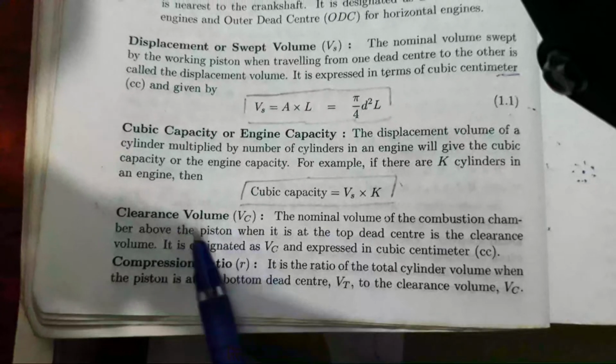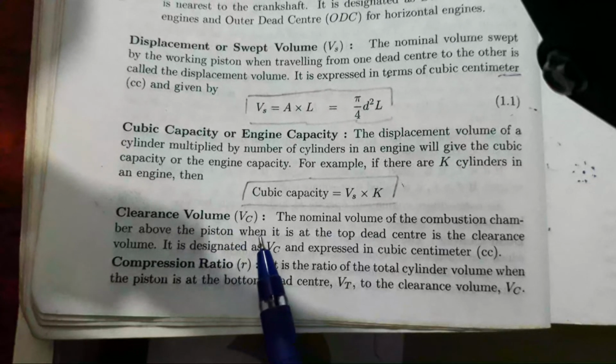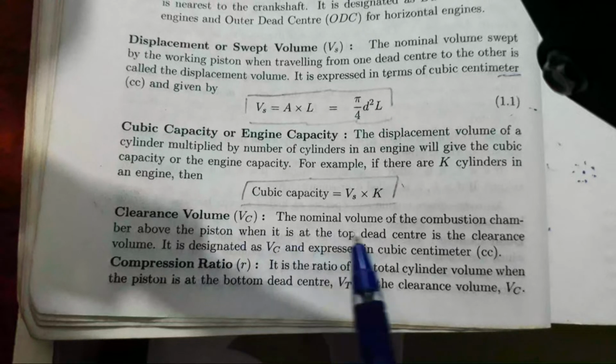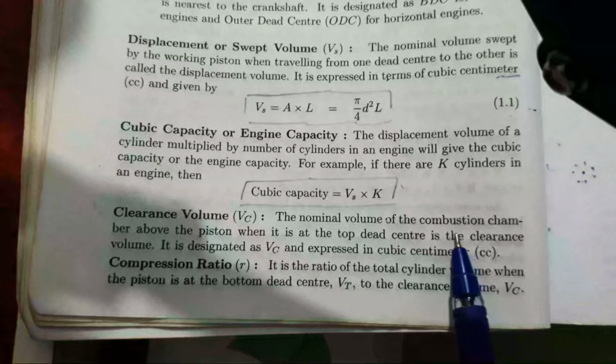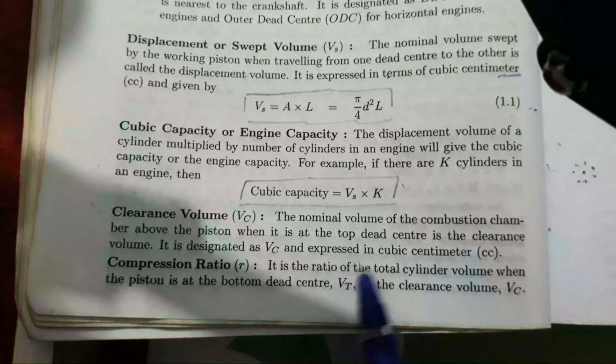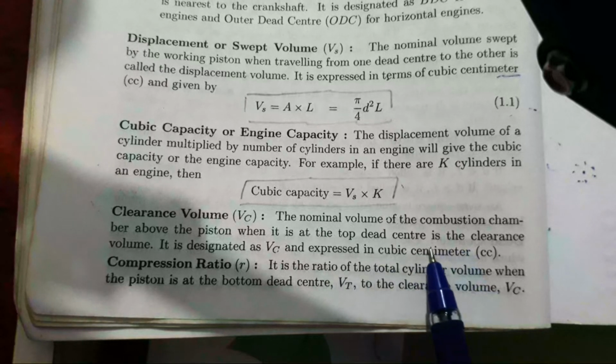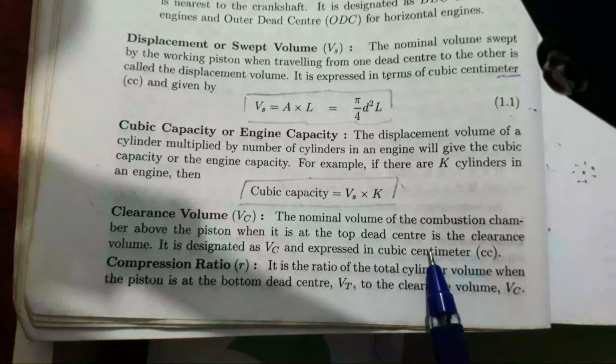Next, clearance volume Vc. The nominal volume of the combustion chamber above the piston when it is at the top dead center is the clearance volume.